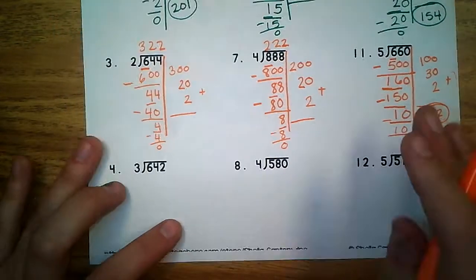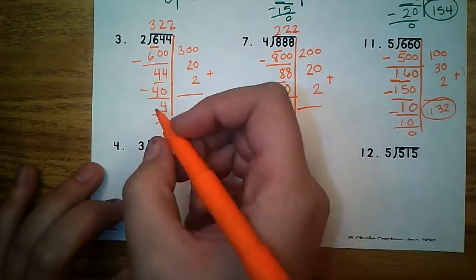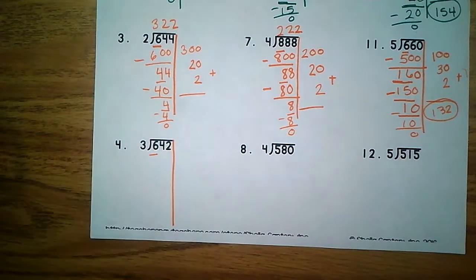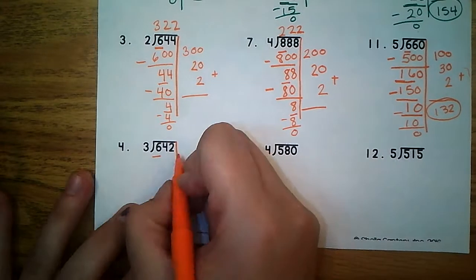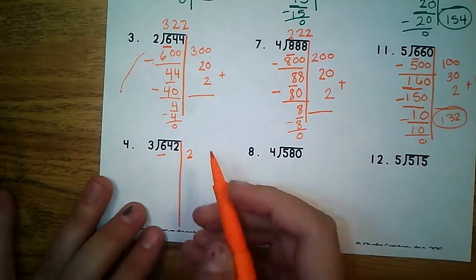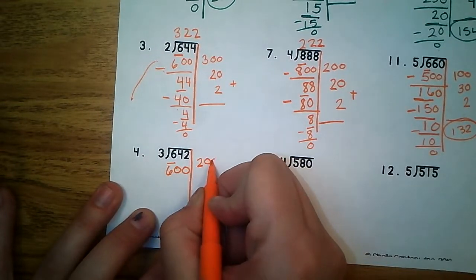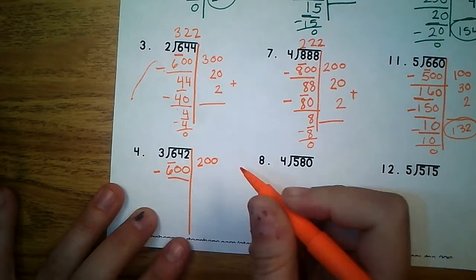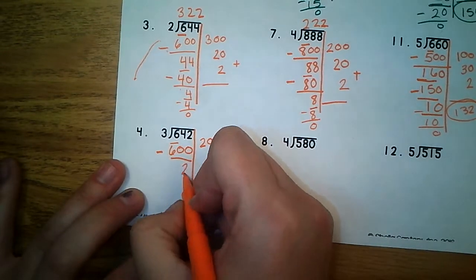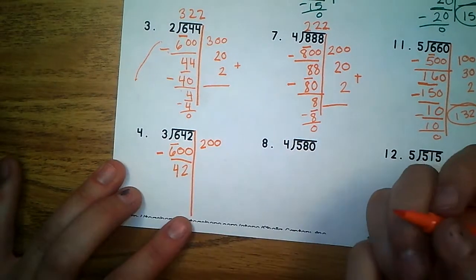All right, moving over here to number 4, draw the line down. First step is underline. Underline the first number. How many times can 3 go into 6? I know that 3 times 2 equals 6, so I put my 2 on the side. 3 times 2 is 6. 2 zeros here, 2 zeros there, and subtract. 2 minus 0 is 2. 4 minus 0 is 4. And 6 minus 6 is 0.